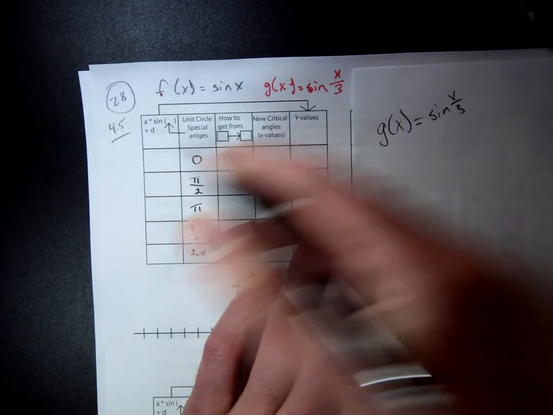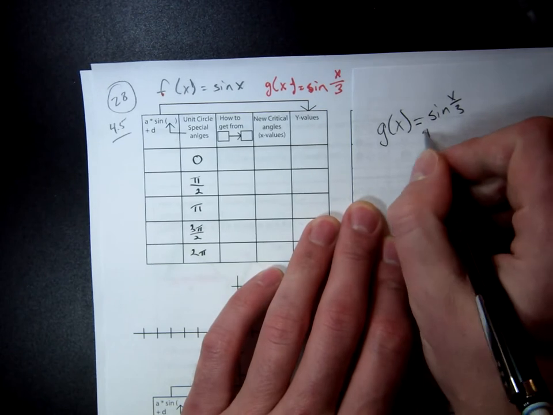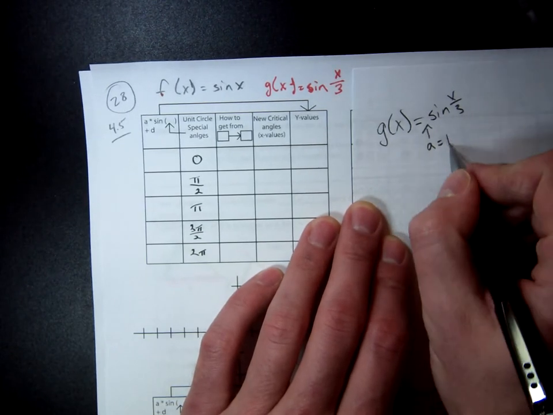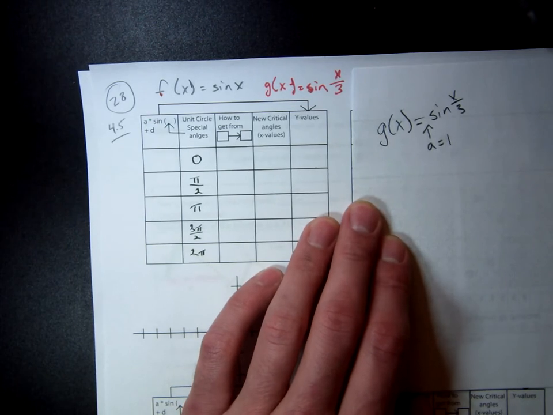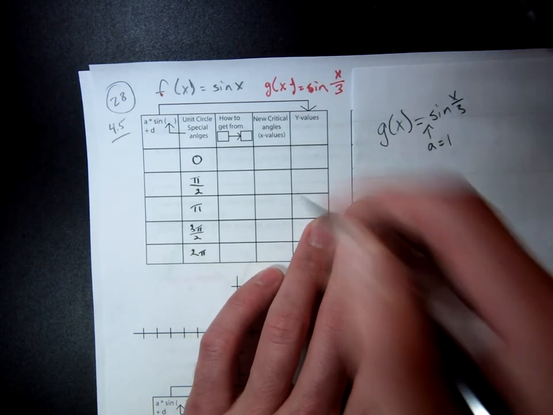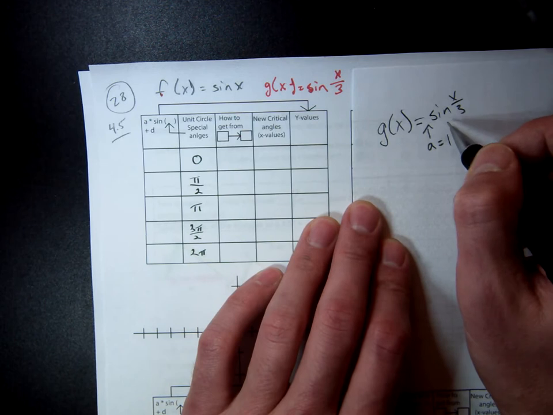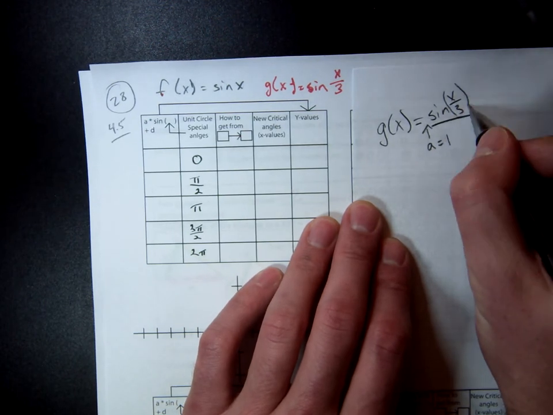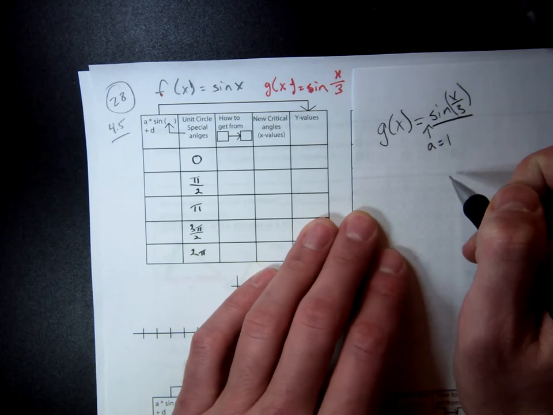Well, to use my tool, I need to first identify what my amplitude is. In this case, since I don't see one, that means that it's just 1. And then I need to see if I'm adding or subtracting anything to my entire trig function here. Okay? And in this case, I am not.